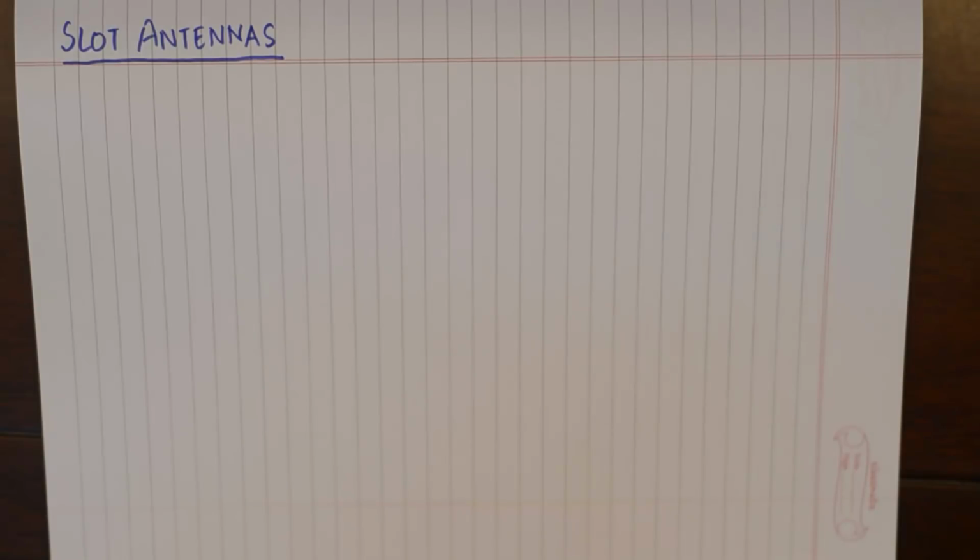In this tutorial we are going to discuss slot antennas. Slot antennas are pretty simple. They are analogous to a lambda by 2 dipole antenna as far as their radiation pattern and radiation mechanism is concerned, but their construction is different and they are featured under aperture antennas.